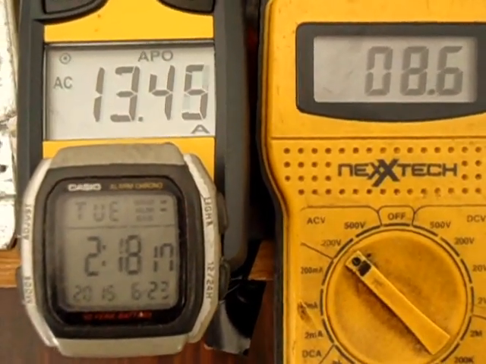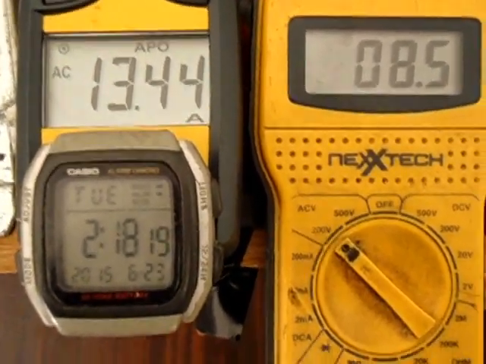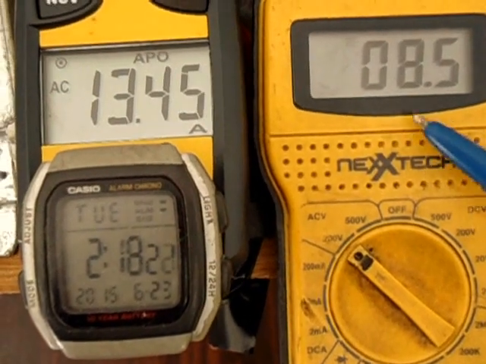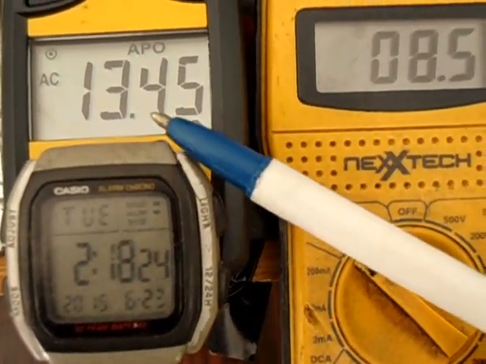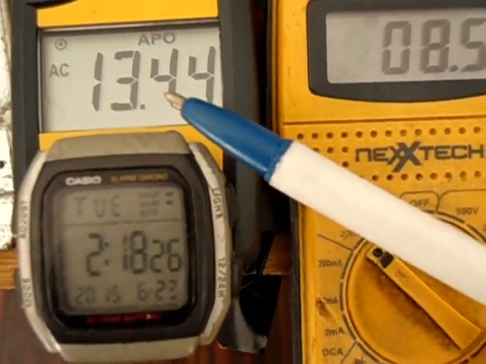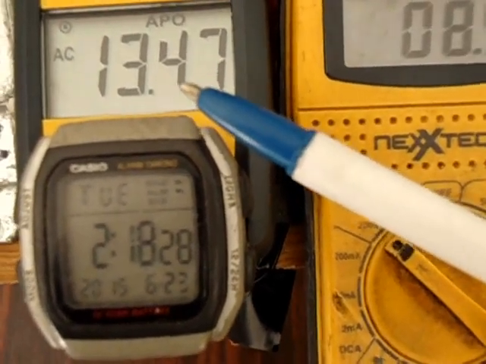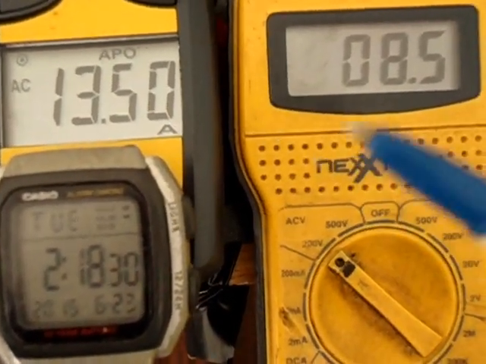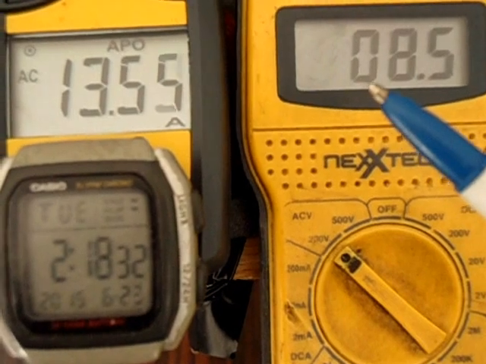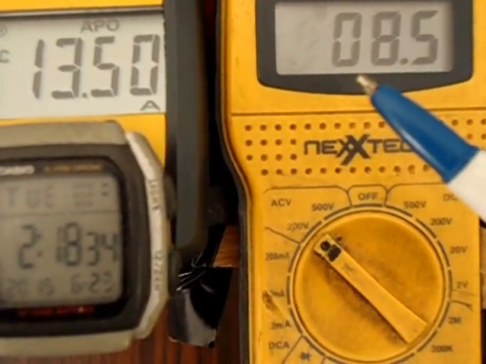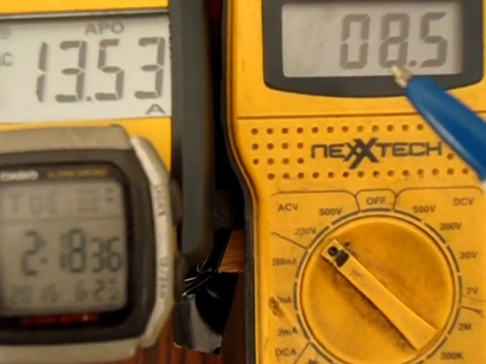The reading is 8.5 volts, 13.4 amperes. So this gives us the figures necessary for the calculation of the energy input.